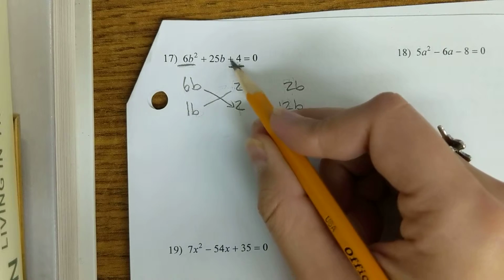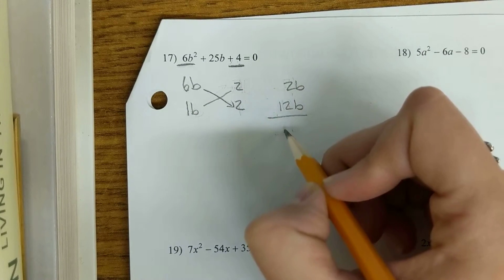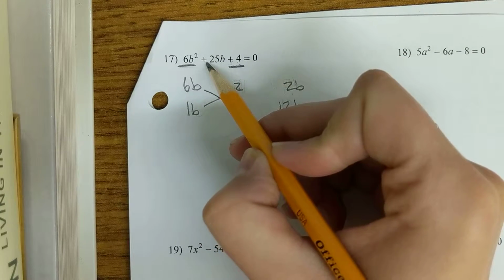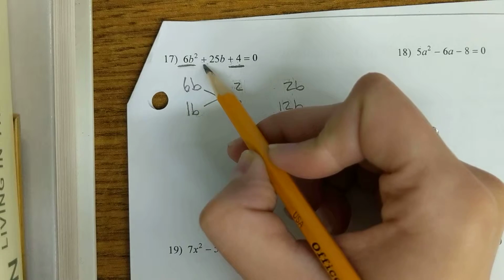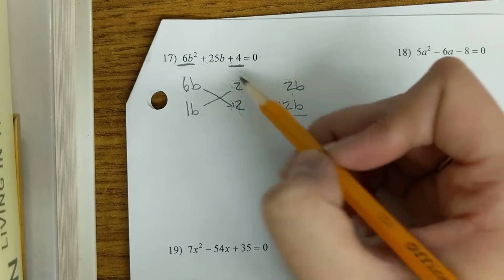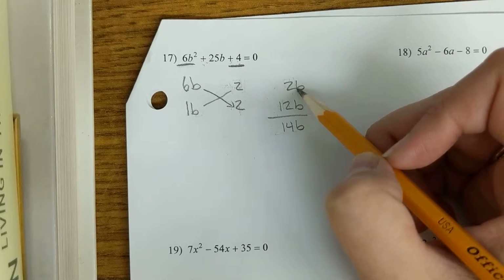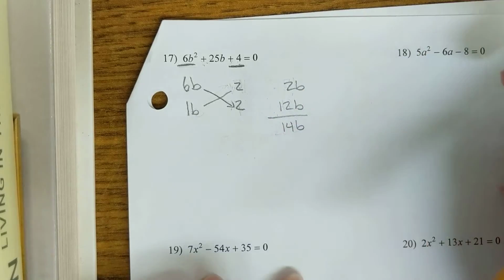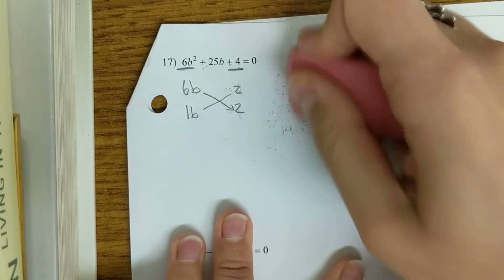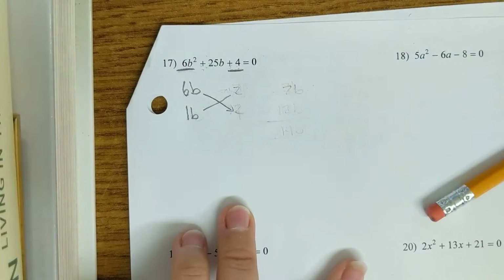Now, these both have to be positive or they both have to be negative. If they're both positive, I get 14b. That's not going to give me a positive 25. And now that I see that the 25 is positive, I know that whatever numbers these are have to be positive to get me a positive 25. So that's not going to work. Maybe there are other factors of 4 that I could try. For example, 4 times 1.